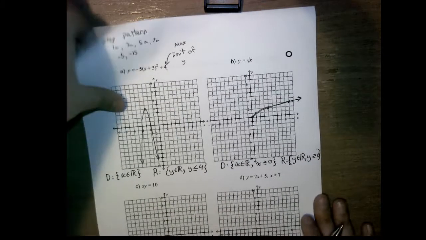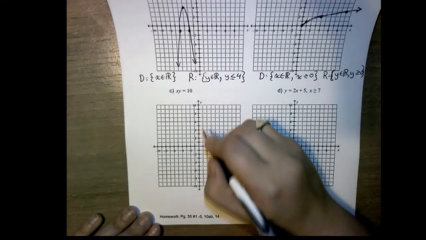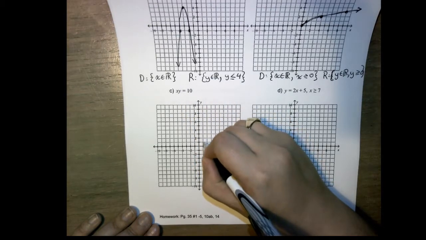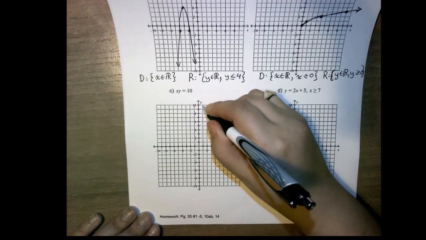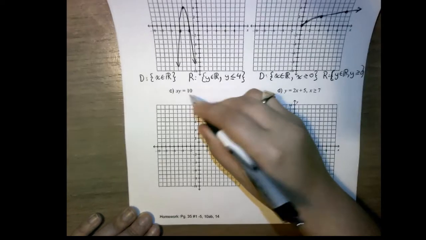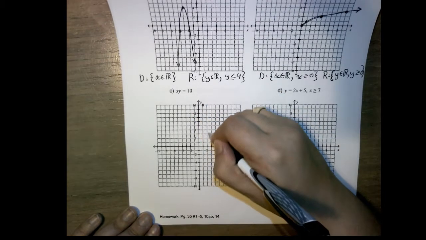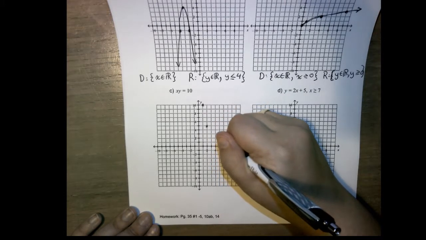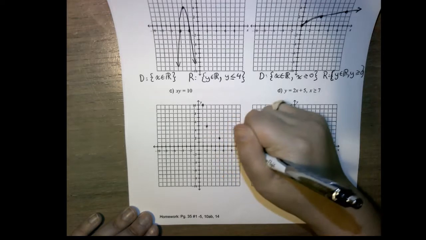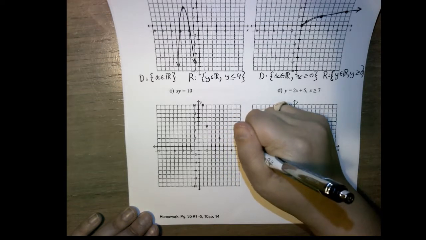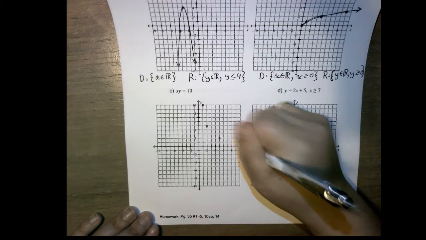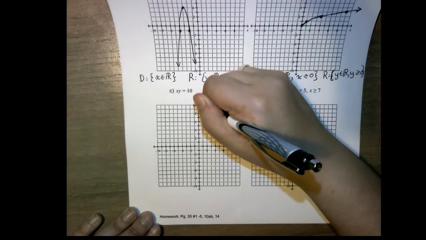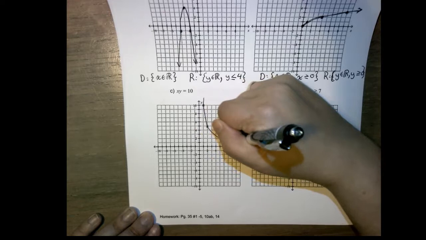Let's look at x times y equals 10. Well, if I have an x value of 1, that means I have a y value of 10, because 1 times 10 is 10. 2 times 5 is 10. 5 times 2 is 10. And 10 times 1 is 10, right? So I have this line that kind of curves in both directions that way.